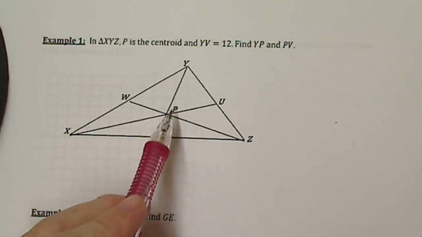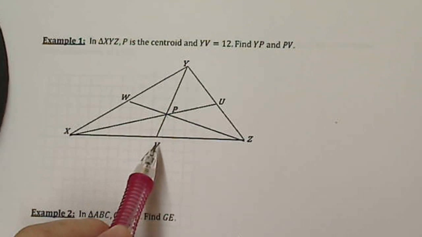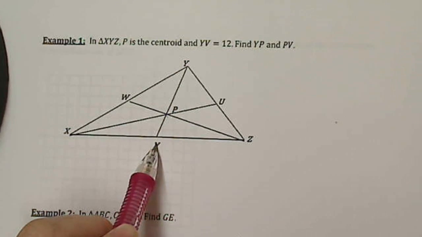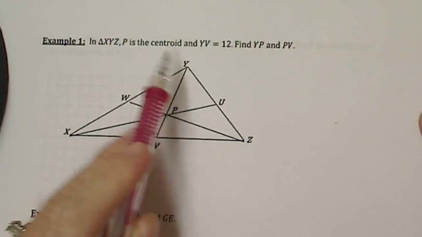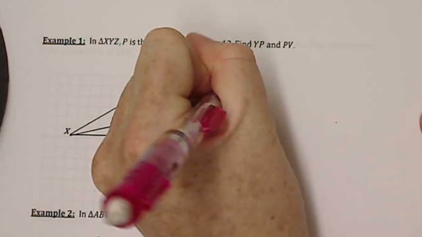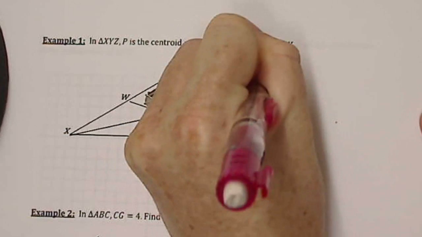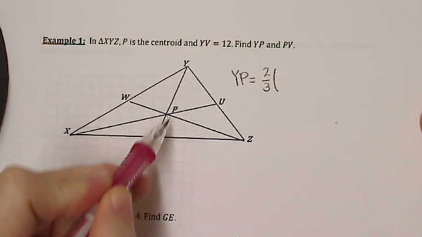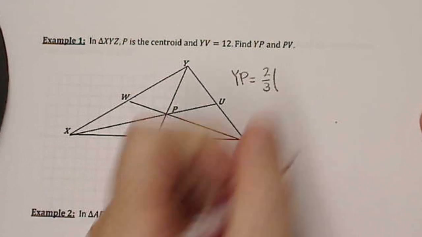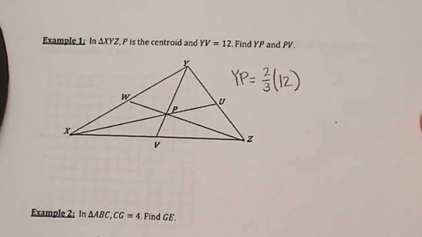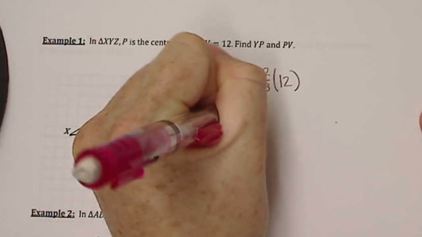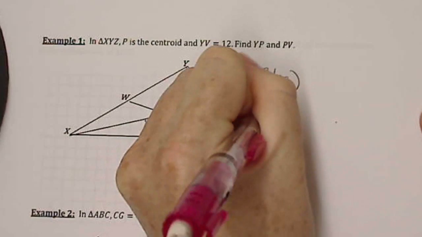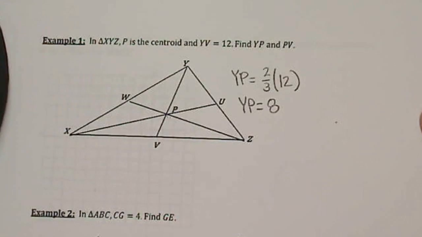Find YP and PV. Since we know that P is a centroid, we know that YP equals 2/3 of our whole length, which is 12. What is 2/3 of 12? If you said 8, you are correct.